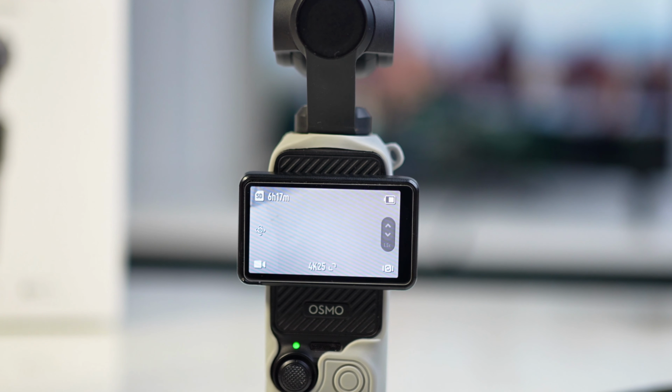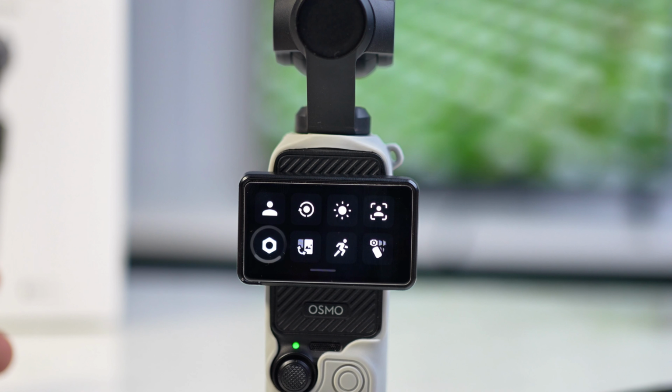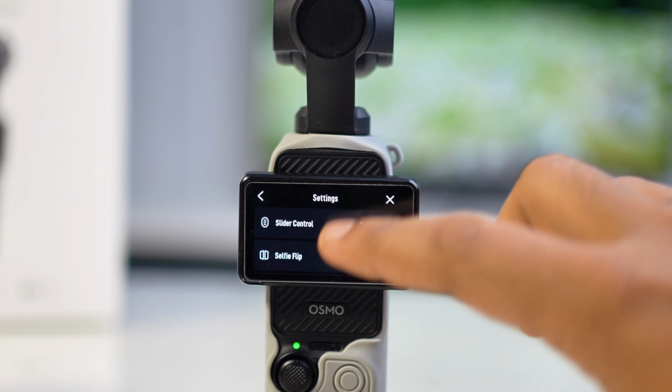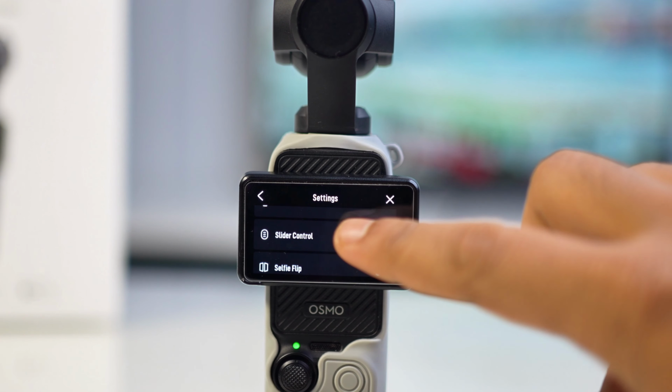Method 2. Using the settings. Turn on the camera, now swipe down to bring up the menu options. Then tap on the gear icon, now scroll down a little bit, and after that, tap on slider control. Here, you will have two choices, gimbal and zoom.